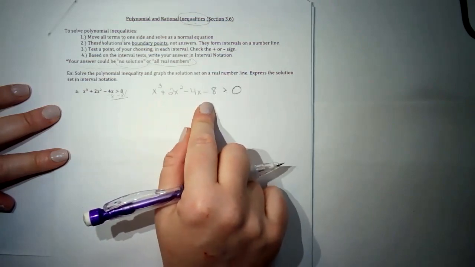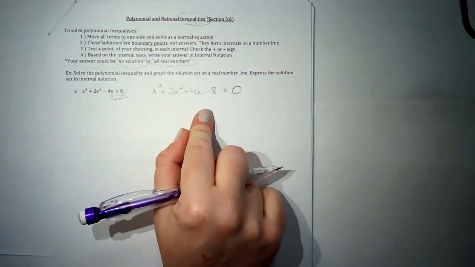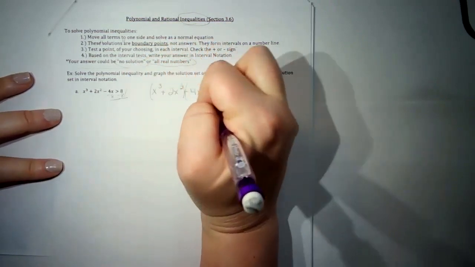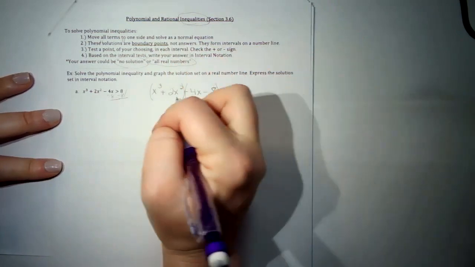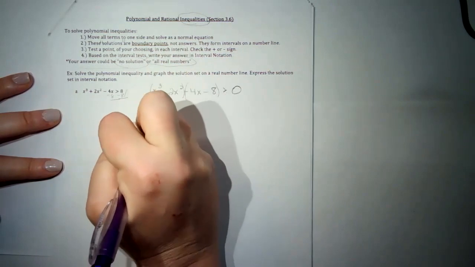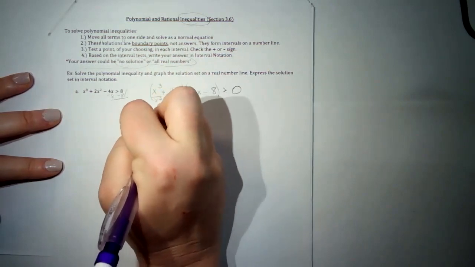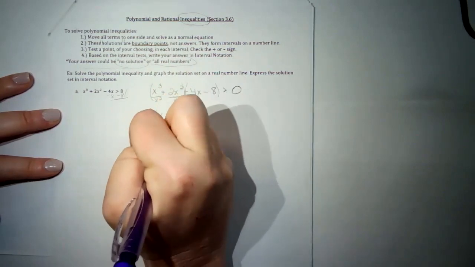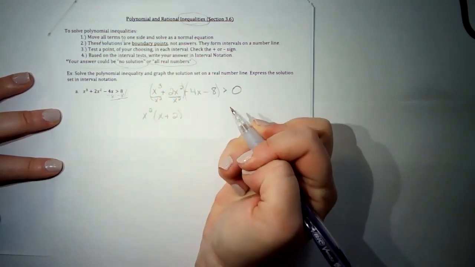No GCF, 4 terms. How do we solve a 4 term? We group them, right? Remember the grouping? Okay, here we go. Now I'm going to look for a GCF in this first little bunch, which is x squared, and I'm going to come up with x plus 2 in parentheses.